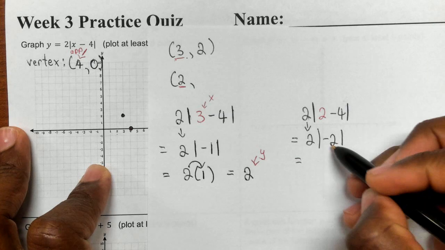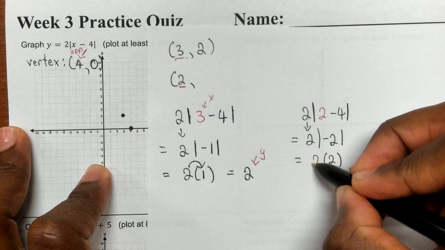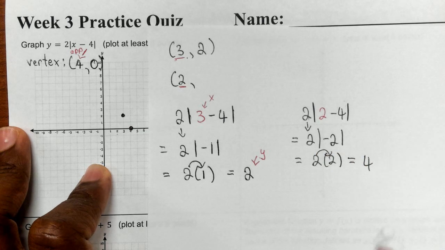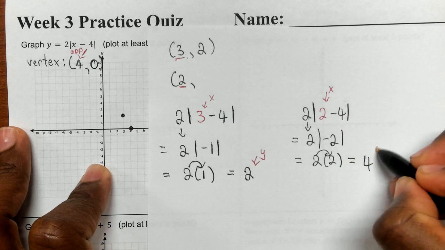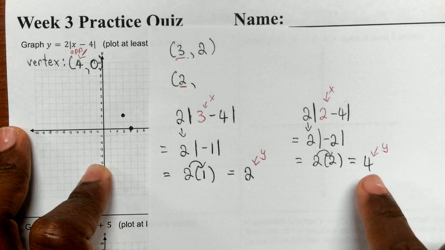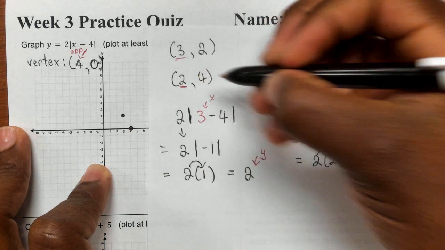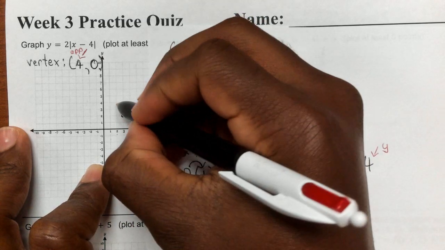The absolute value turns that -2 on the inside into a positive number. Now I can multiply 2 times 2 and I got 4. So that means when the x was 2, the y value that goes with it was 4. So now I can put the 4 right here to make that point. So now I can plot that point 2, 4.